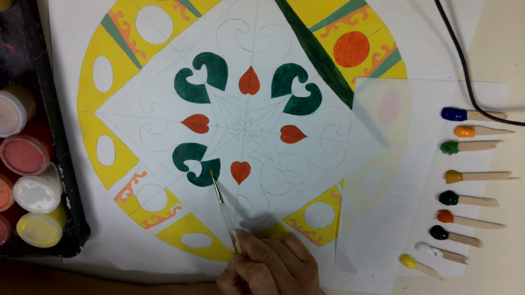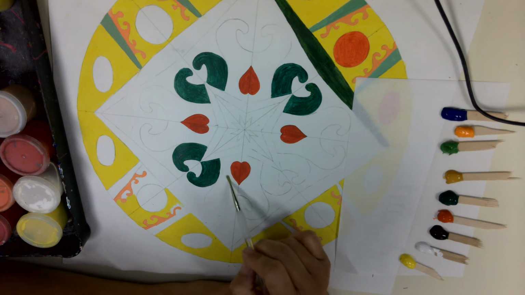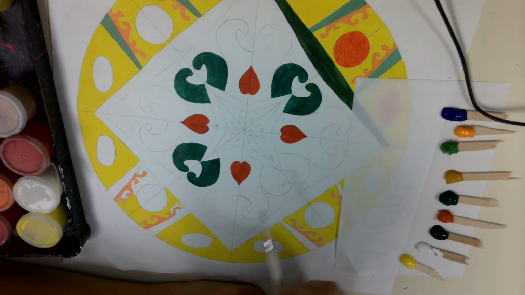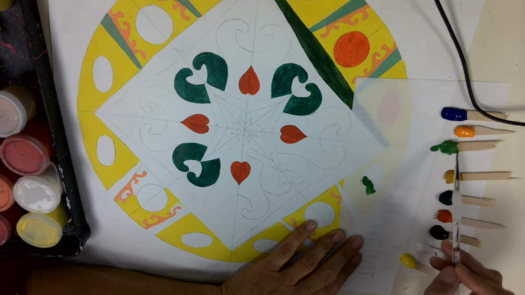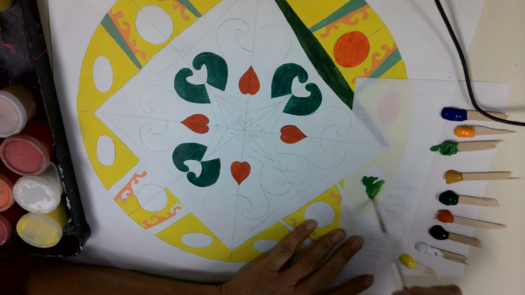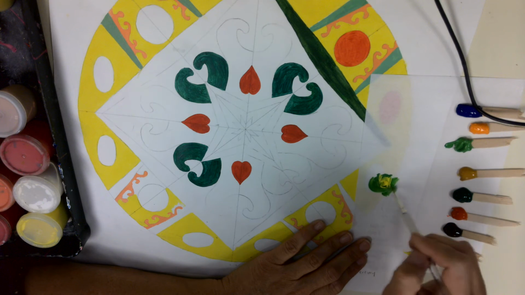So since I have a green here and a red here, maybe what I'll do is in this area, I'm going to do a different type of green. I'm going to take this other green here, put it off to the side on my palette, and mix a little bit of yellow with it and get almost like a lime green.